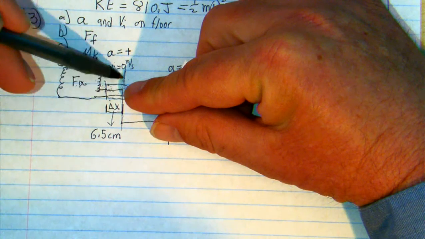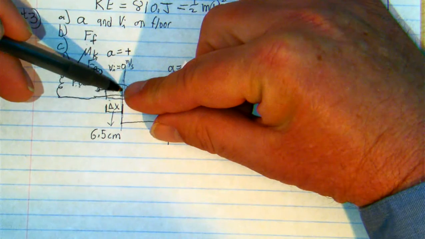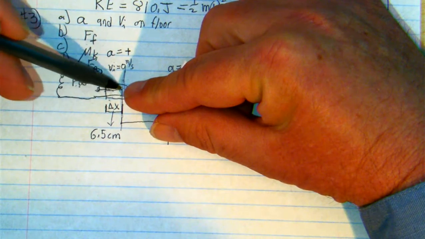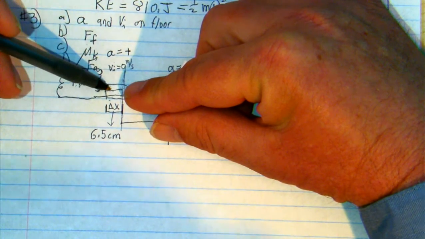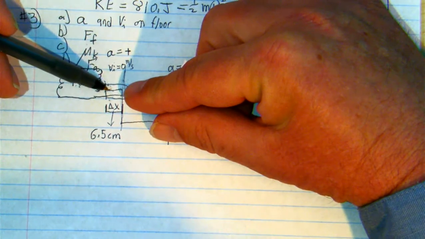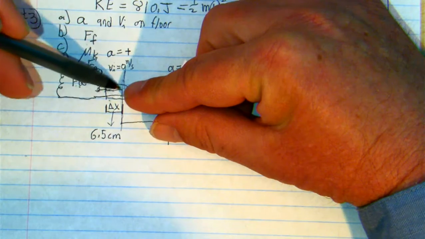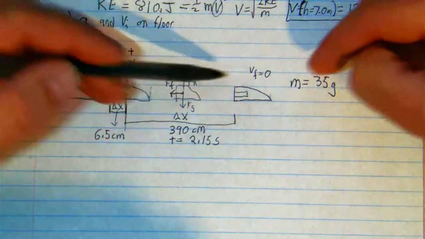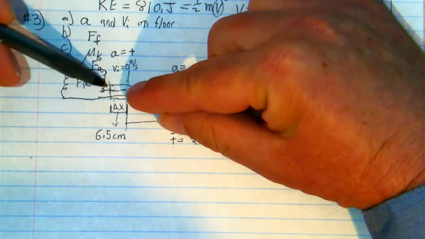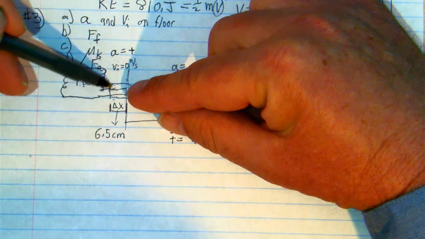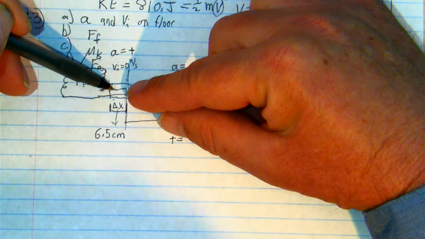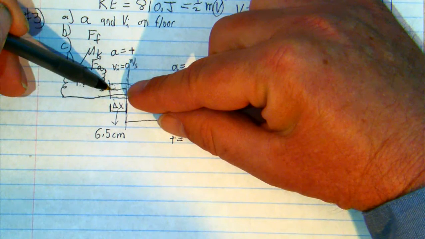But we don't know its final velocity at the end of the launcher arm. We don't know the teeny, tiny fraction of a second amount of time that it spent accelerating. I mean, this is faster than the blink of an eye. It is not 2.15 seconds. You can't measure this with ordinary means. So you can't do this problem.